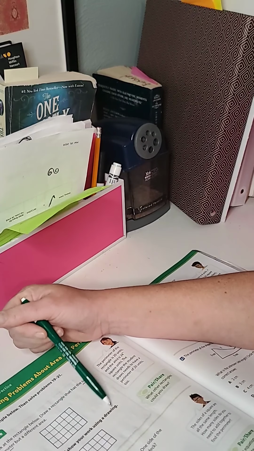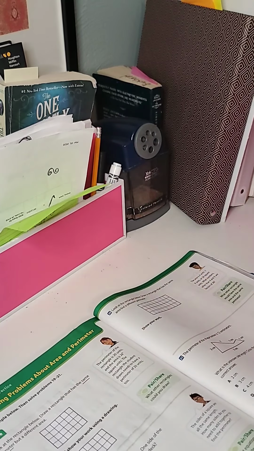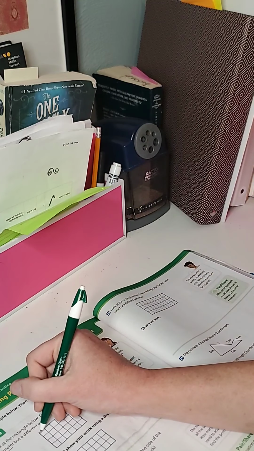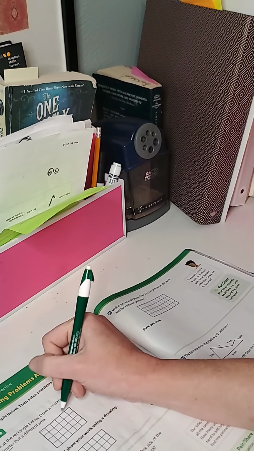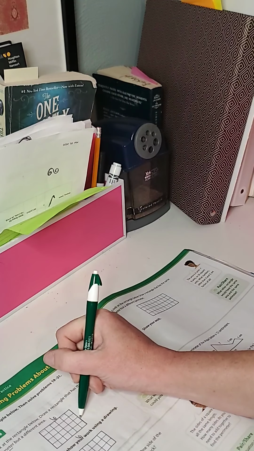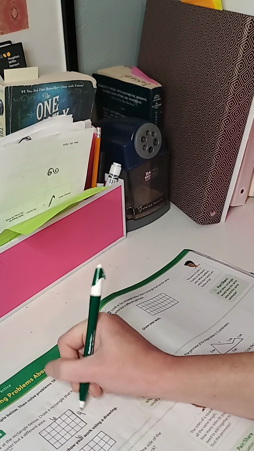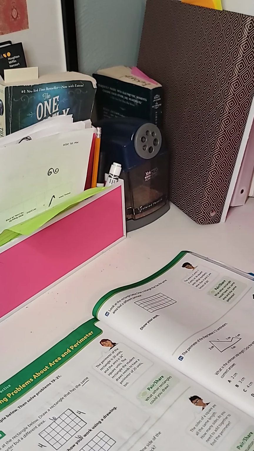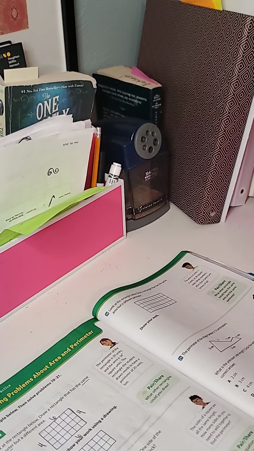Look how you could show your work using a drawing. Okay, so they 1, 2, 3, 4, 5, 6, and 6. 1, 2, 3, 4. Okay, so same perimeter. How could you make 20?